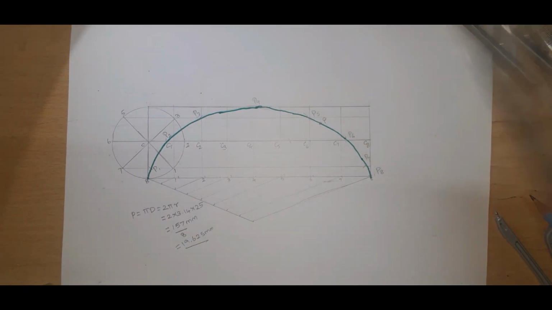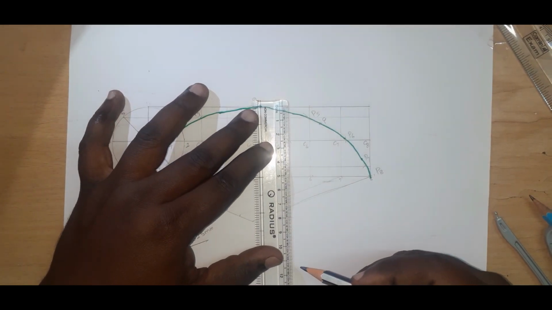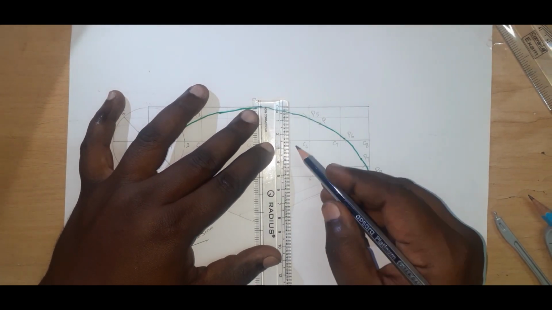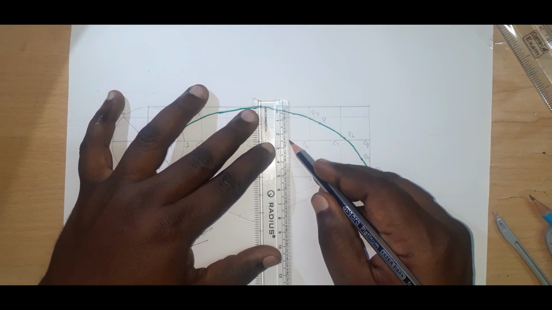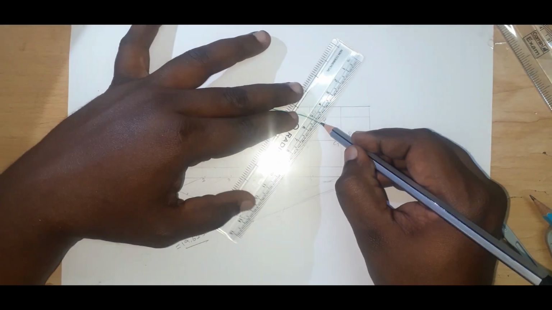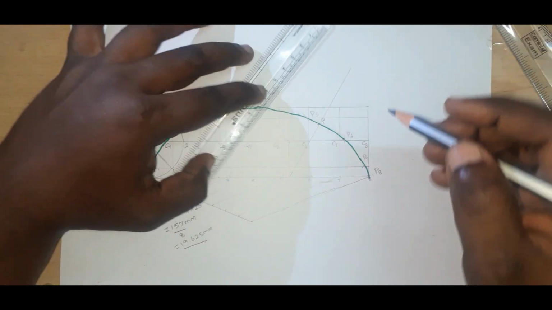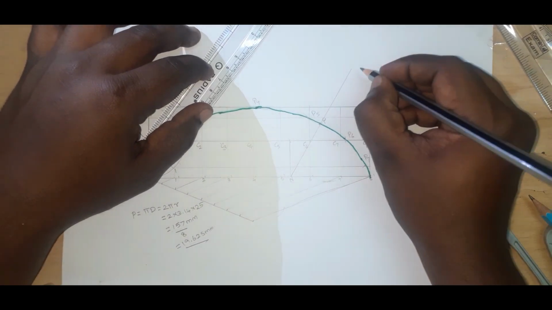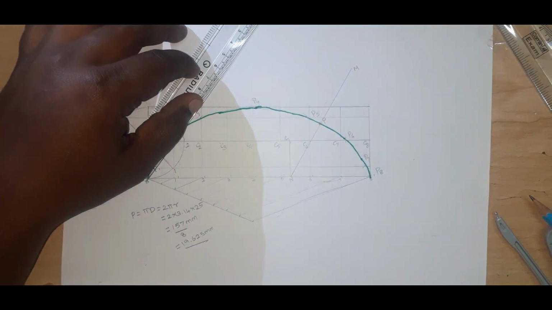Now take your scale and draw a perpendicular line to it. Yes, this is a perpendicular line. Now I join these two points. So this is N and this is M. This I can name as C.